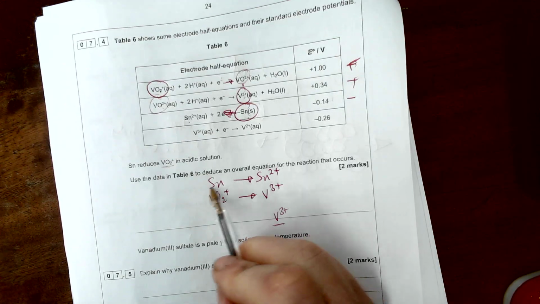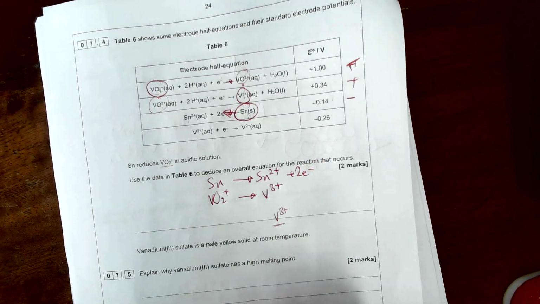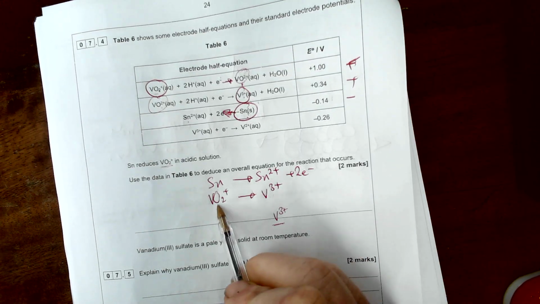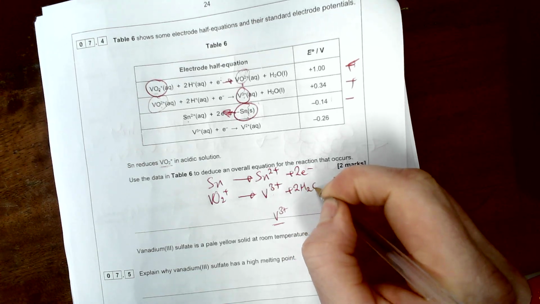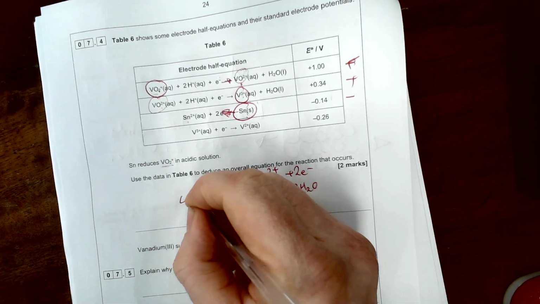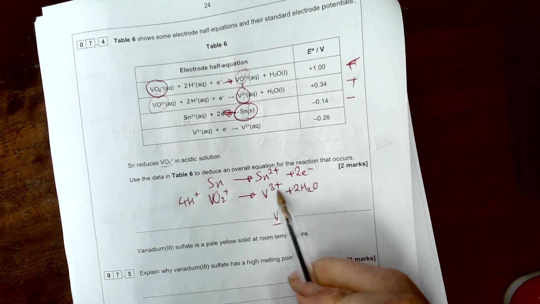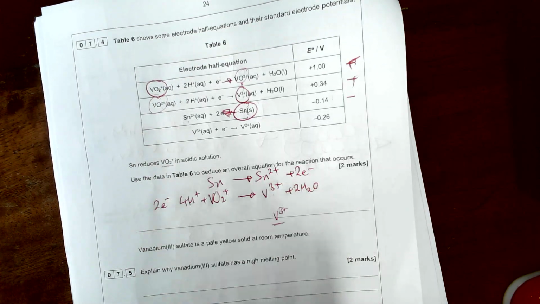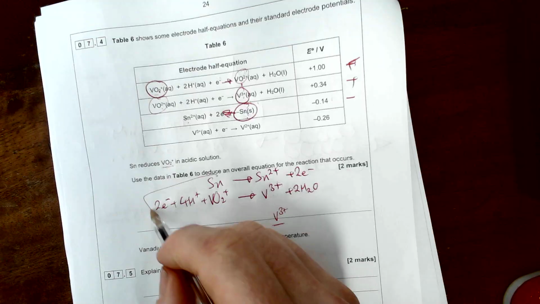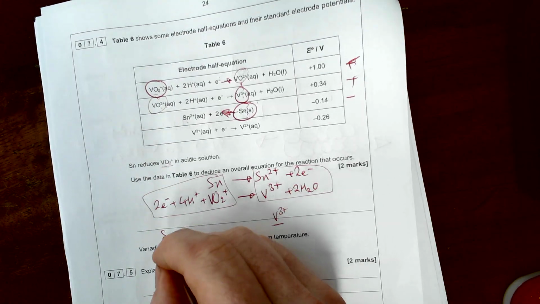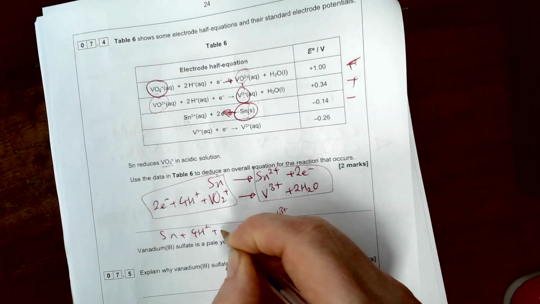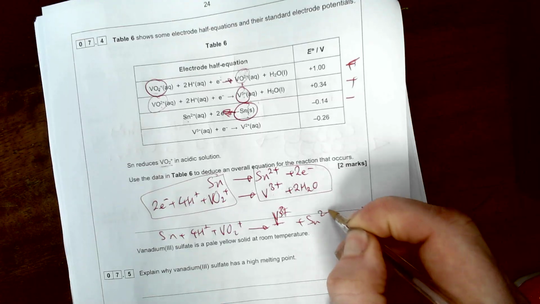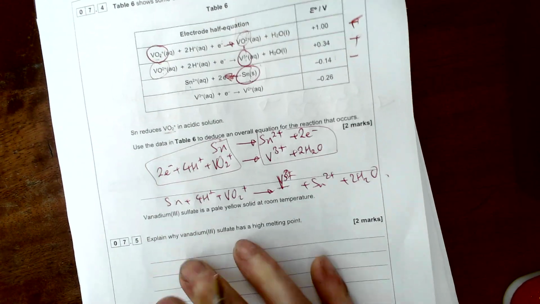So what I'm going to do now is balance these half equations. 2e- there. How does VO2+ become V3+? Well, the vanadium's balanced, so I'm going to put 2 waters on this side, 2 H2O's there. I've got 4H+ there. Now this side is 3+, this side is 4+, this side is 5+, so I'm going to put 2 electrons there. This would be my preferred approach. So I would now write Sn + 4H+ + VO2+ makes V3+ + Sn2+ + 2H2O.